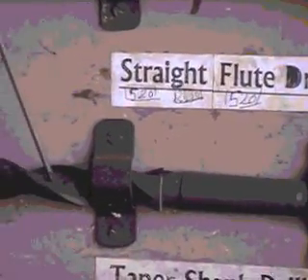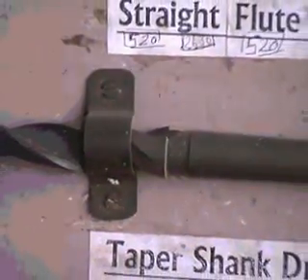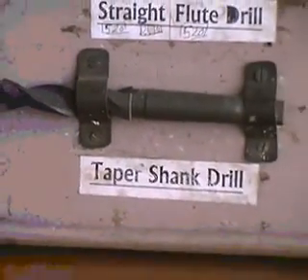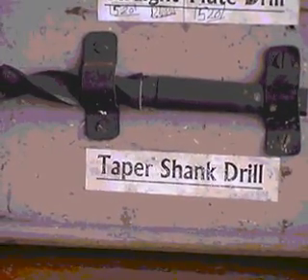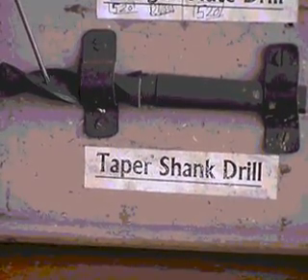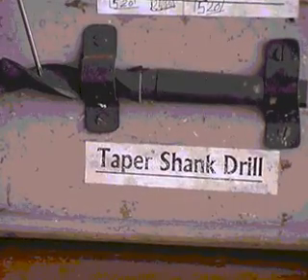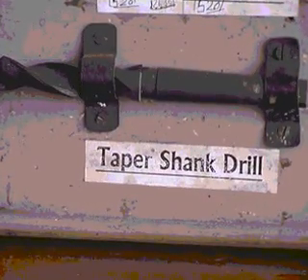This is a twist drill, which is a straight shank drill. The other drill is referred to as a taper shank drill because the shank of the drill, that is the lower part of the drill, is tapered. When we push it inside the drill machine, it has a taper slot in it, so it goes and fits in that drill slot. So the taper is provided to fit the drill in the drill machine.